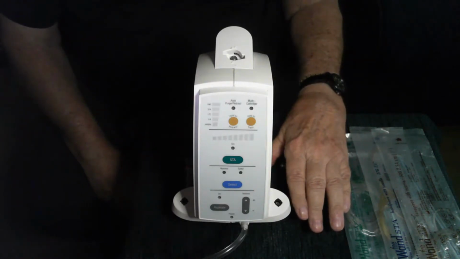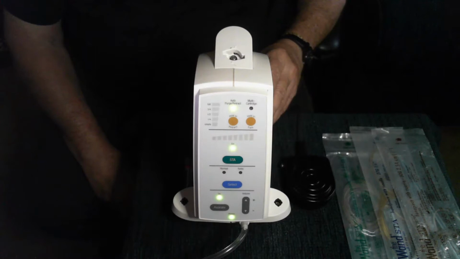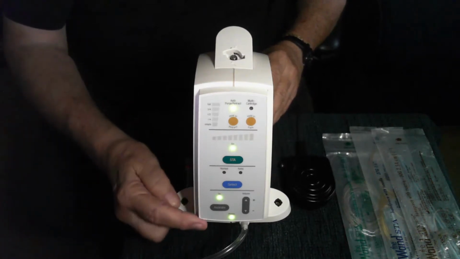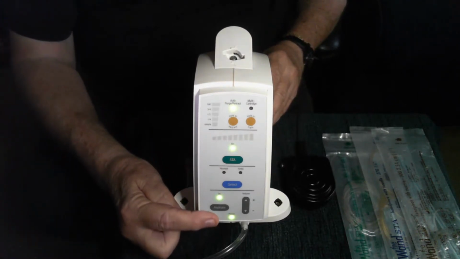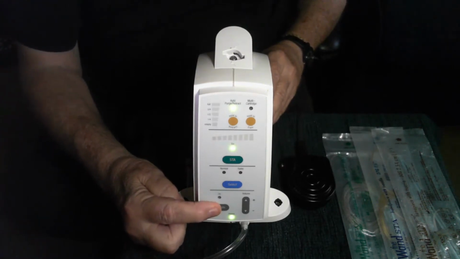So when we turn the instrument on by hitting the switch in the back, as you can see, some lights come on. The first light is just the power light at the bottom. The aspiration light can be turned on or off.